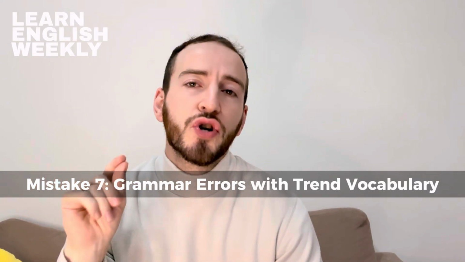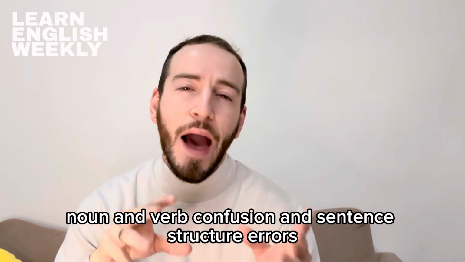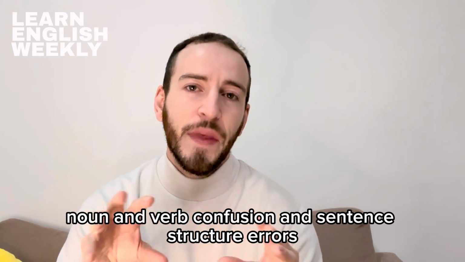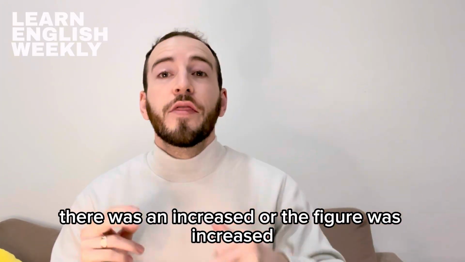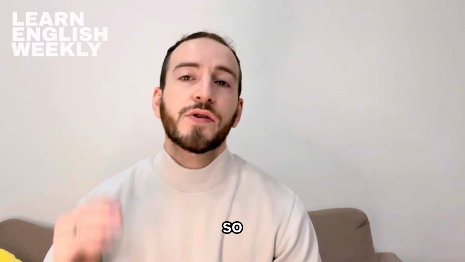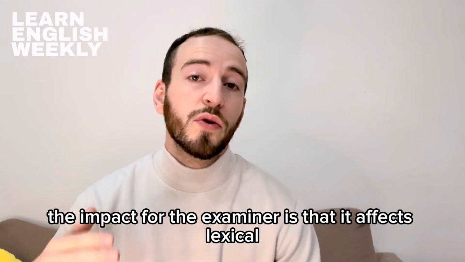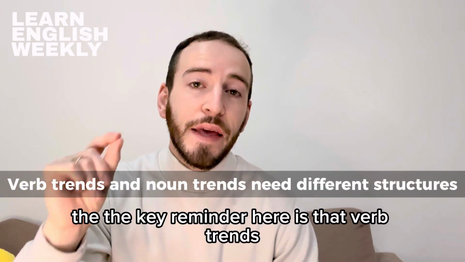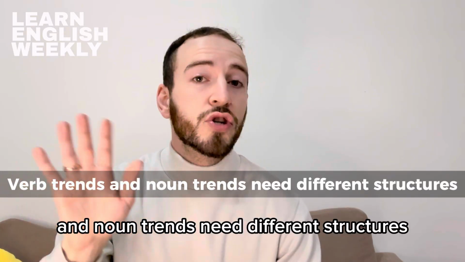Mistake number 7 is grammar errors with trend vocabulary. Some of the common issues here are noun and verb confusion and sentence structure errors. For example, there was an increased or the figure was increased. So the impact for the examiner is that it affects lexical resource and grammar. The key reminder here is that verb trends and noun trends need different structures.